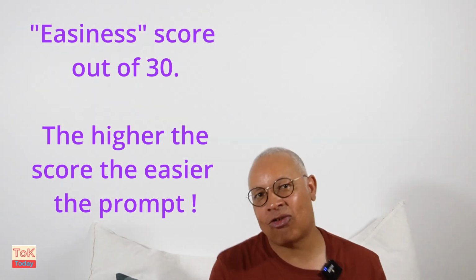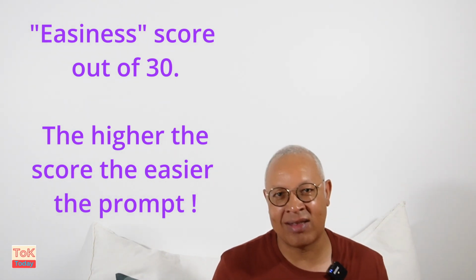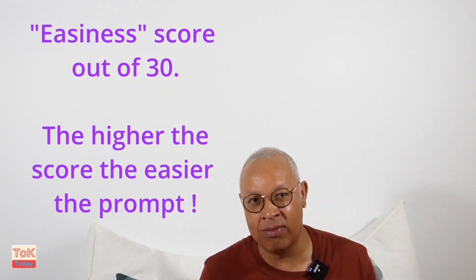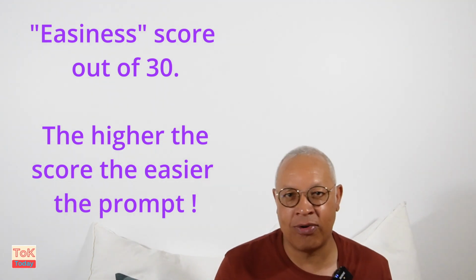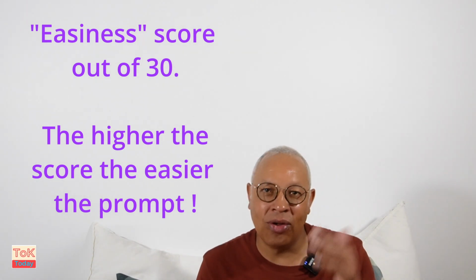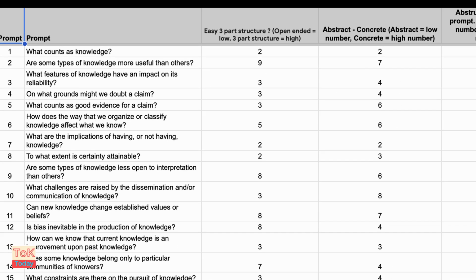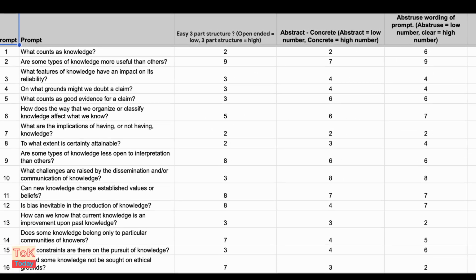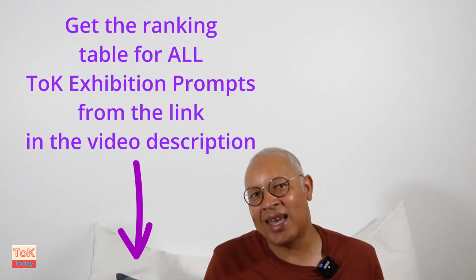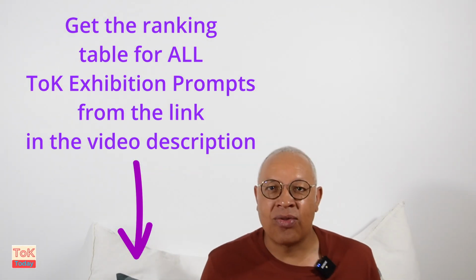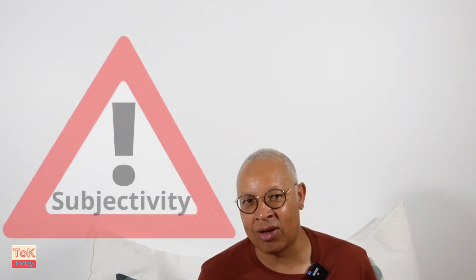And I've marked each criteria out of 30, giving us a total easy or difficult mark out of 30 for each prompt. And this then allows us to order the prompts from easy to hard in a sort of league table, as you can see on the screen at the moment. Now, this table is linked in the video description. So now we're going to look at the 5 hardest prompts and the 5 easiest prompts using my methodology.